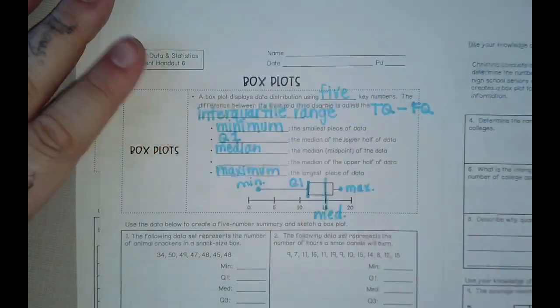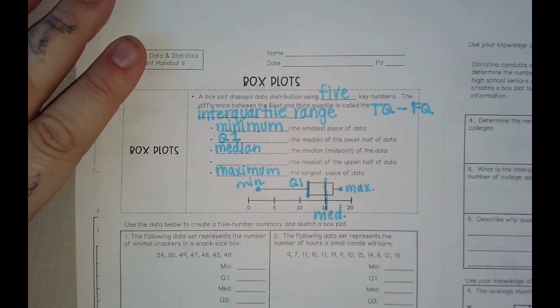Yes? How do you spell the word minimum? M-I-N-I-M-U-M. Minimum.